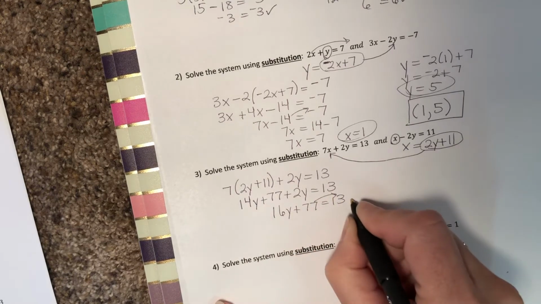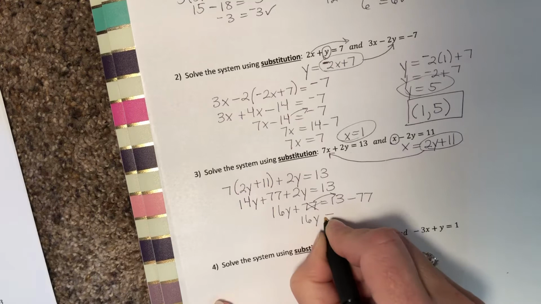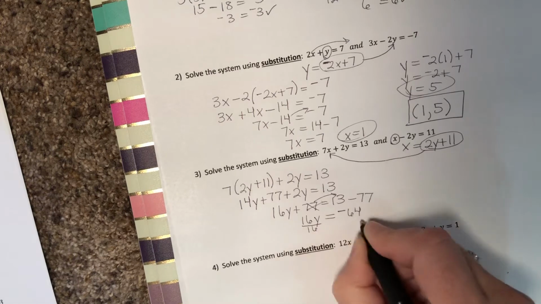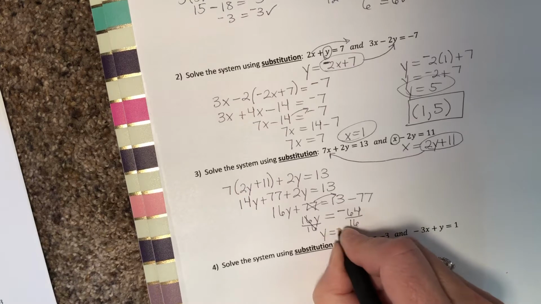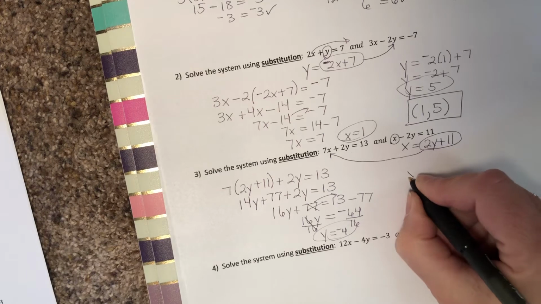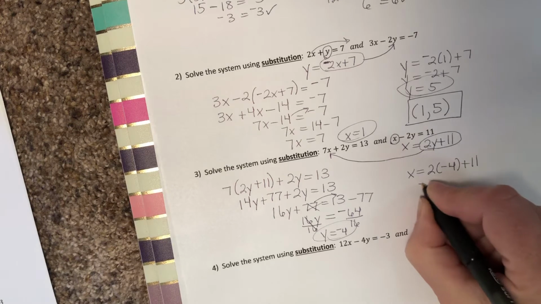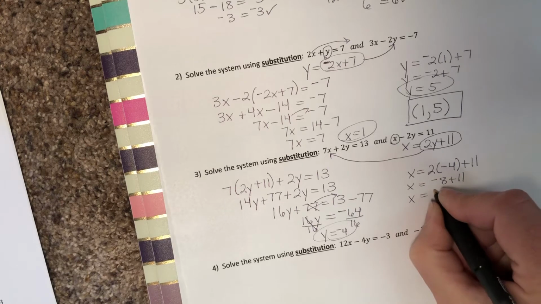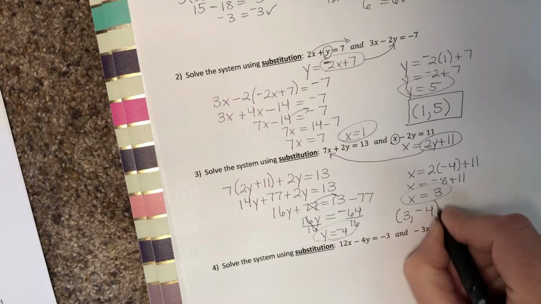Toss the 77 over, so it's minus 16y equals, that'll give me a -64, dividing by 16. So y equals -4. And then plugging that in, x equals 2 times negative 4, negative 8 plus 11. So x is going to equal 3. And that point is (3, -4).